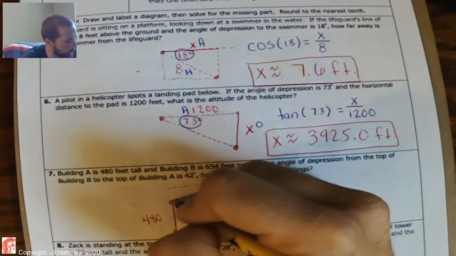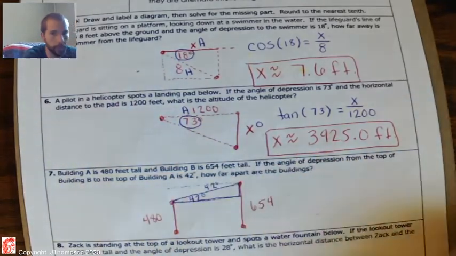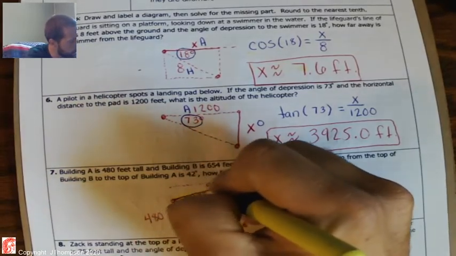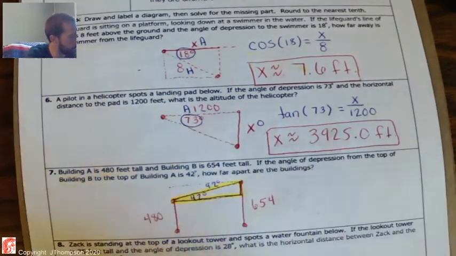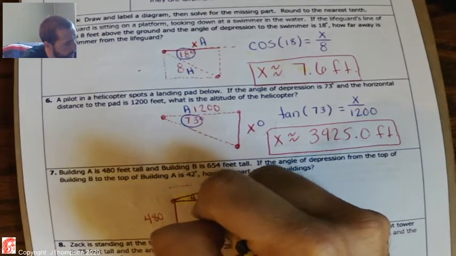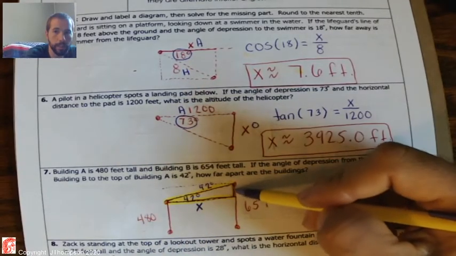So here's our triangle that we're looking at. This one's a little bit different because, again, we're missing two things. They want to know the distance, so that would be that horizontal distance here. We also need to know this.